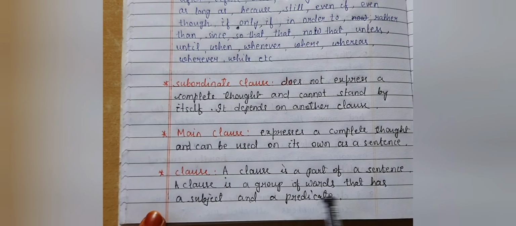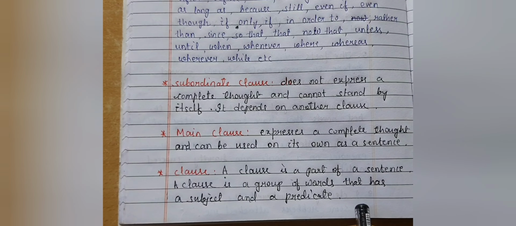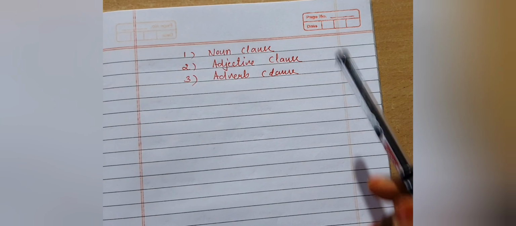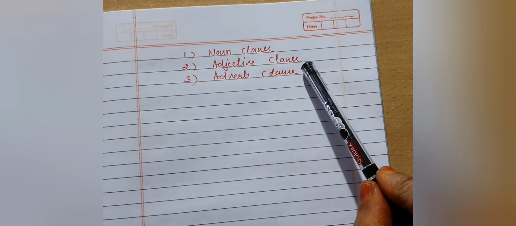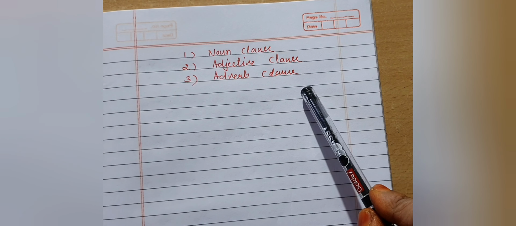A clause is a group of words that has a subject and a predicate. In the predicate part, there is one finite form. In both the main clause and the subordinate clause, there is a subject and a finite verb. There are three subordinate clauses: noun clause, adjective clause, and adverb clause.